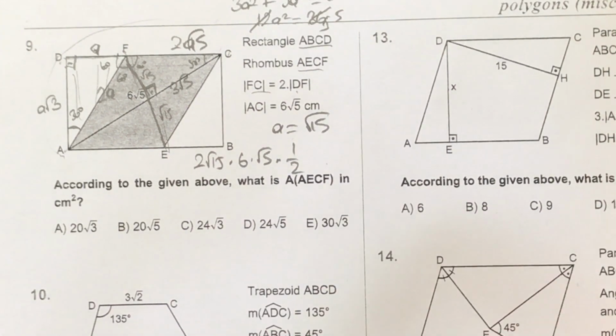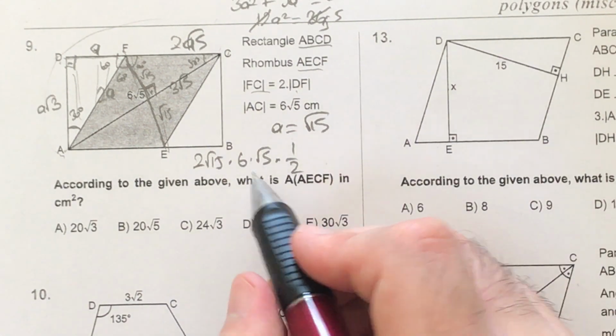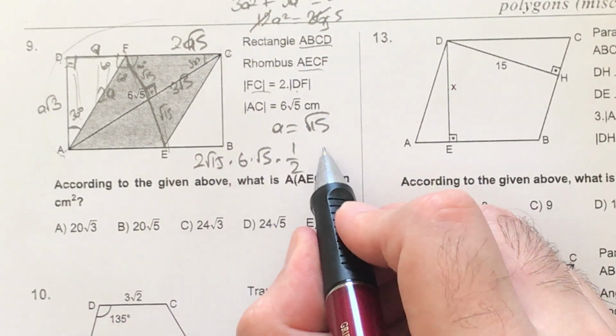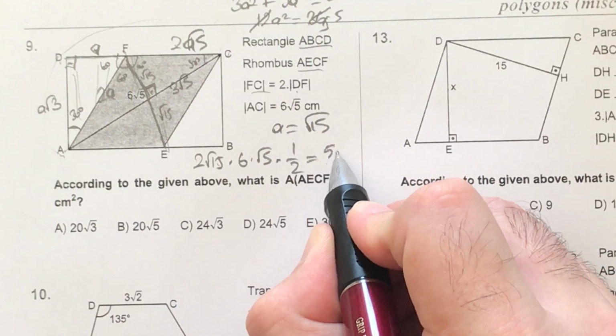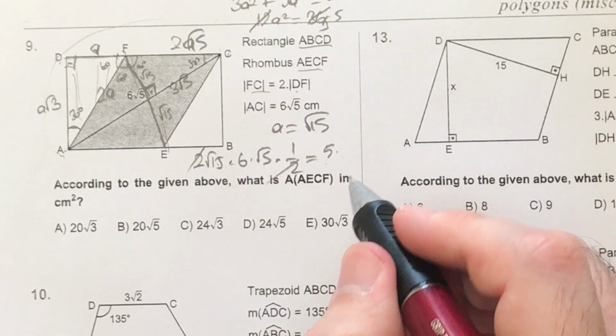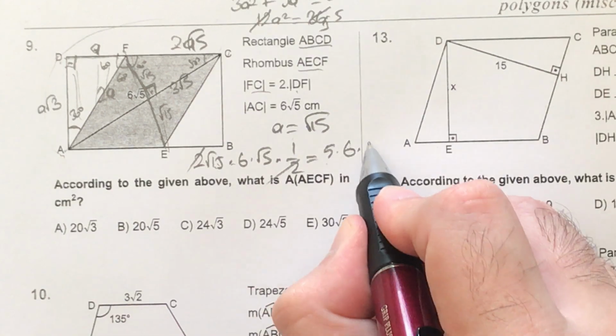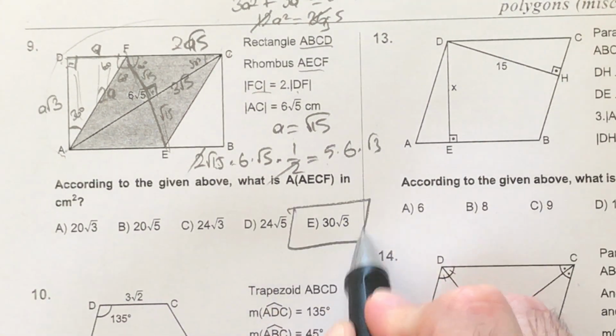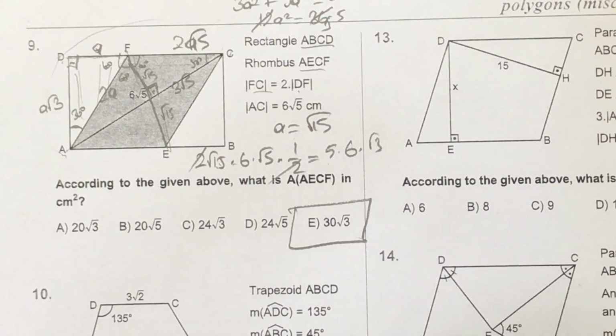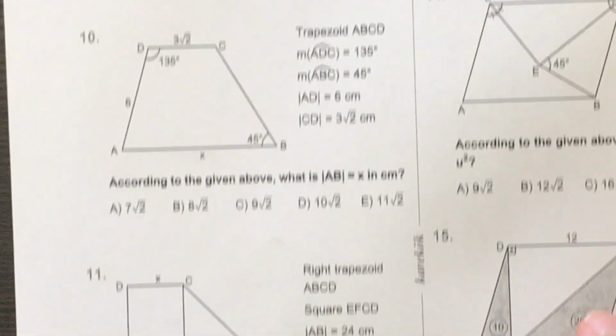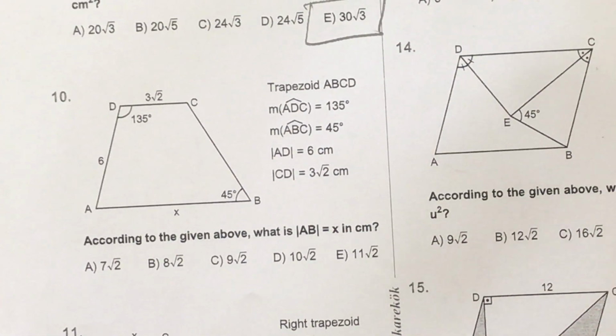And multiply it by half. So it is, as you see, root 5, they come out of the root. So it is 5, 2 simplified. So it is 6 here and root 3 stands there. So it is 30 root 3. Oops, I missed it. Okay.